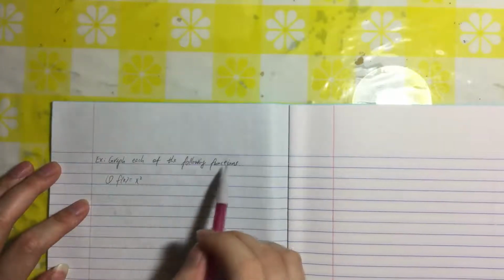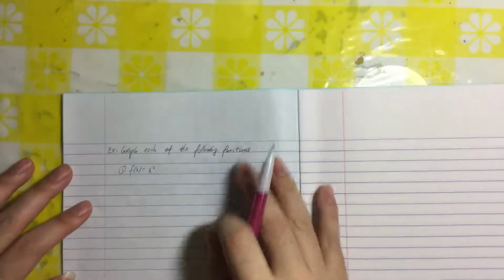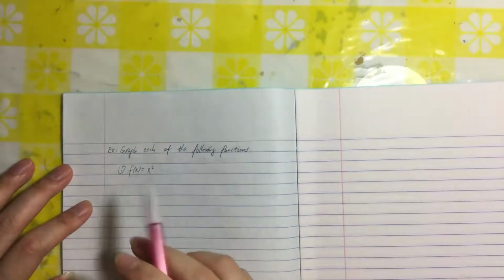Next, let me show you how to graph functions. Graph each of the following functions. First example, f of x equals x squared. How do we graph this function? When we try to graph a function, we treat y equal to f of x. Then make a table for x and y, and then sketch the graph by plotting points.